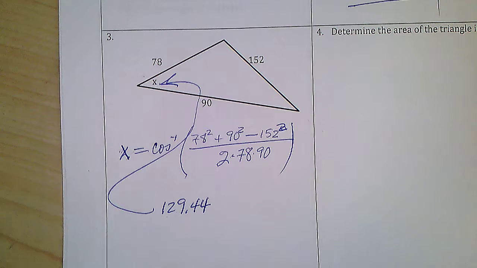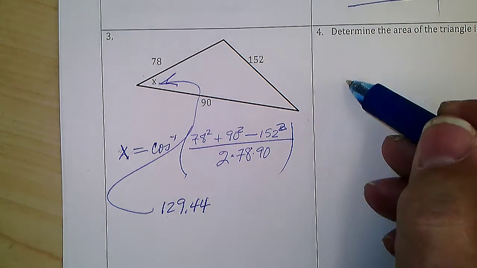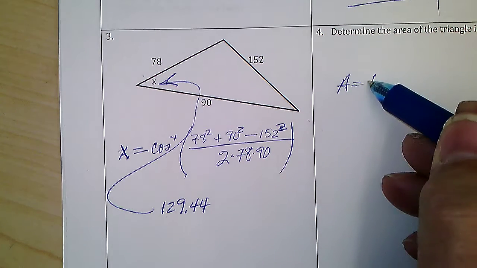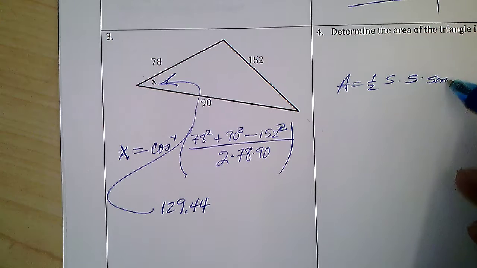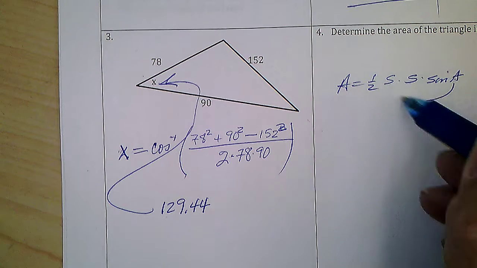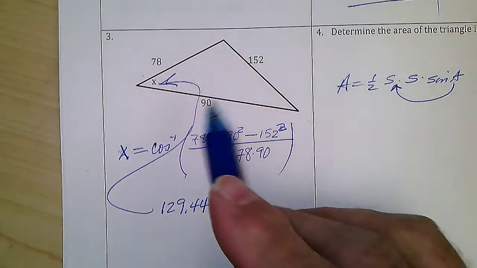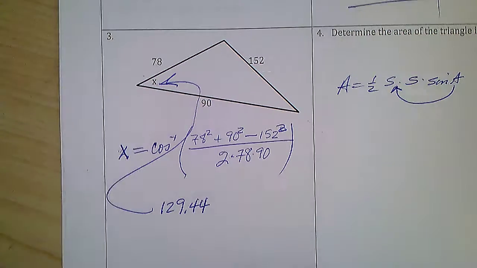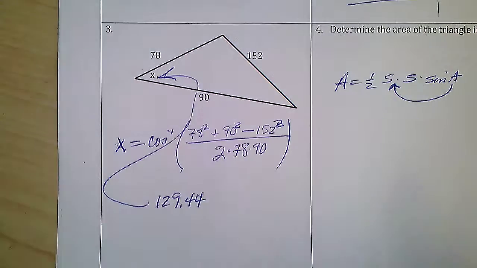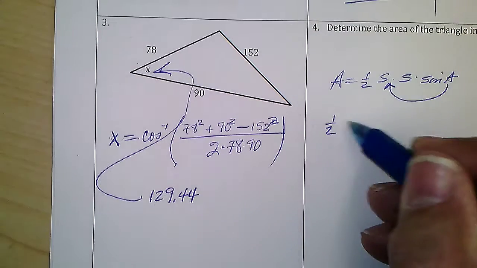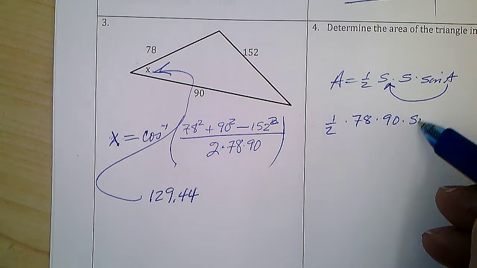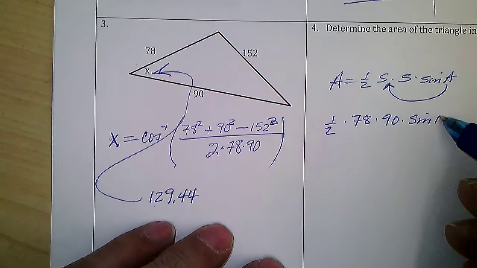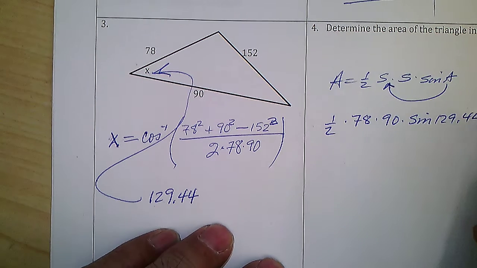So when I'm trying to find the area of this, the area is 1/2 a side times a side times the sine of an angle that's between the two sides. And we now know the angle between these two sides, so we have to do 1/2 times 78 times 90 times the sine of 129.44.